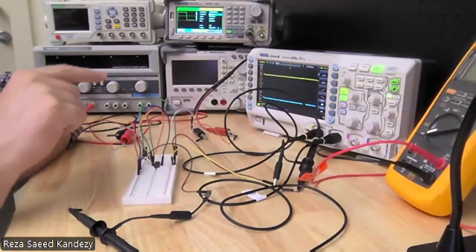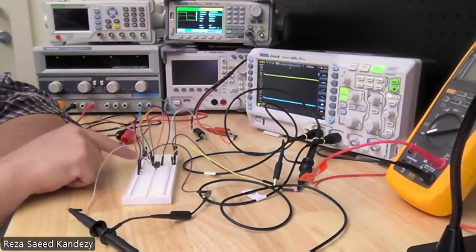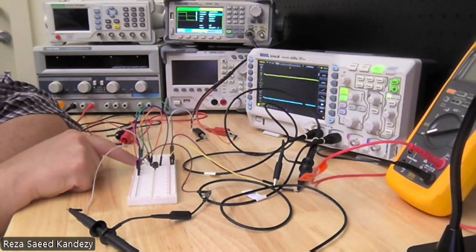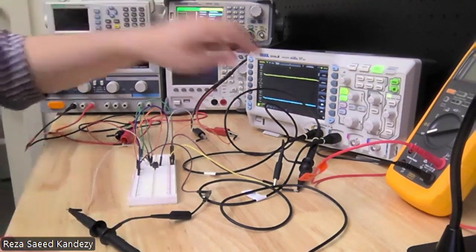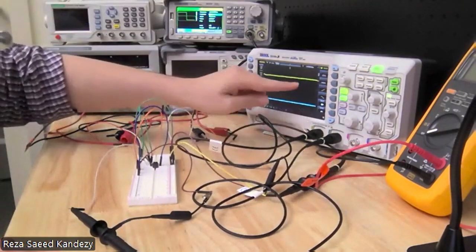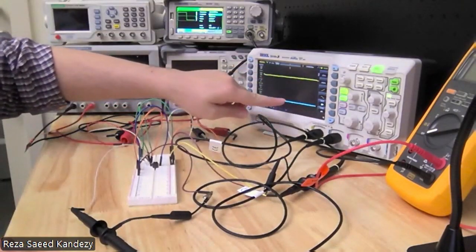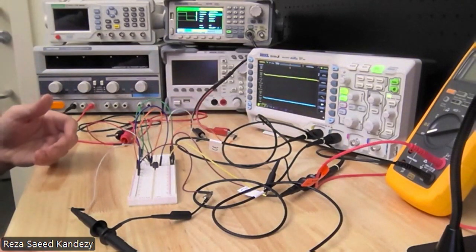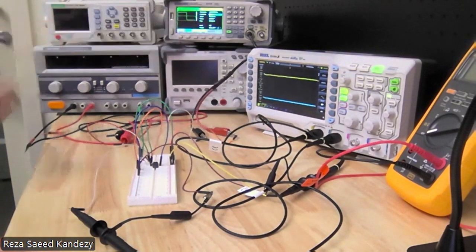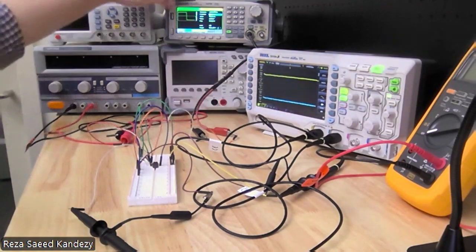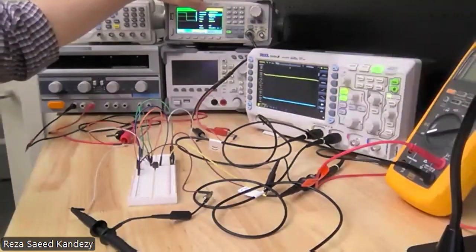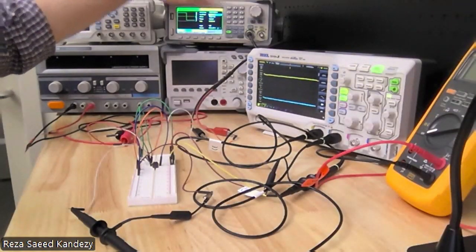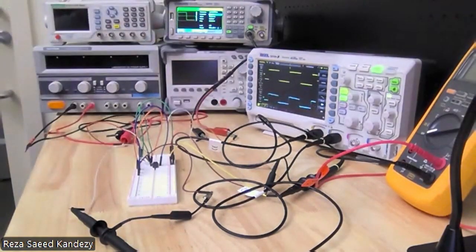Now I am going to inject the input through that resistance to the inverting terminal, and I'm going to measure the output. The first channel in my oscilloscope measures the input, and the second channel, the blue one, measures the output. I have a square wave in my signal generator with 1 kilohertz of frequency, 2 volt peak to peak. I am going to inject it.